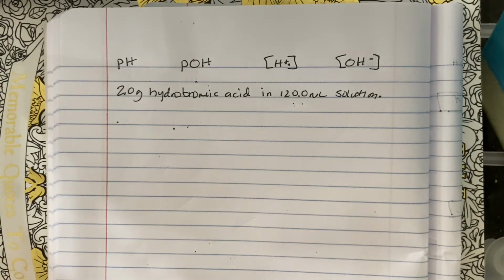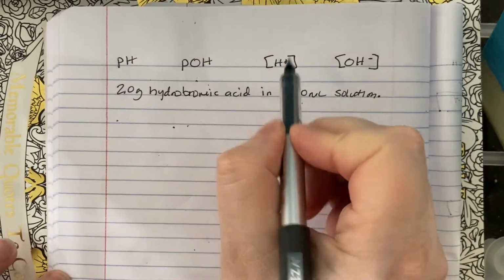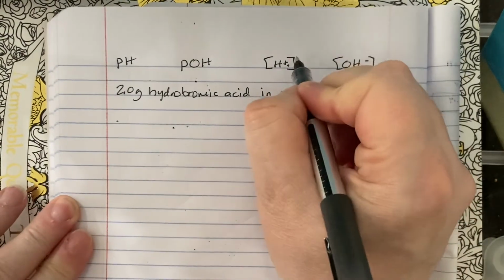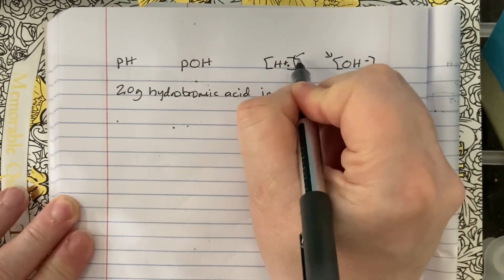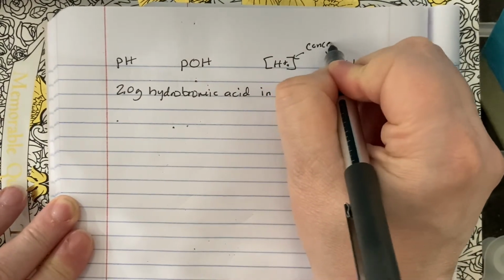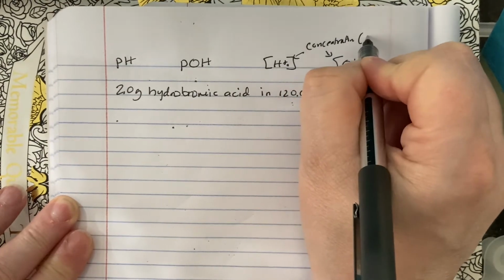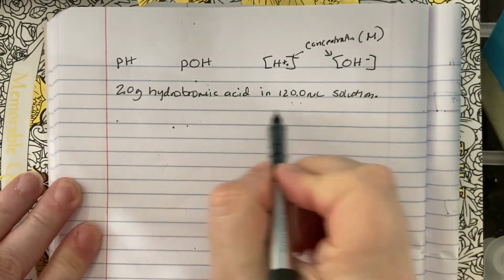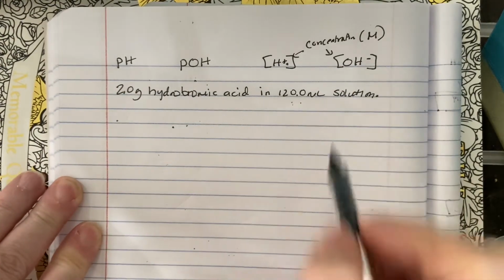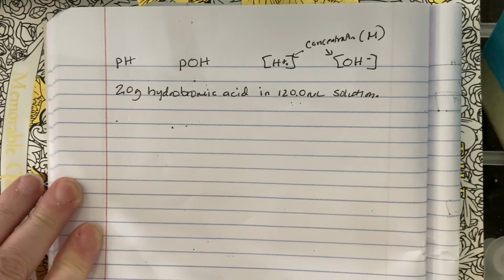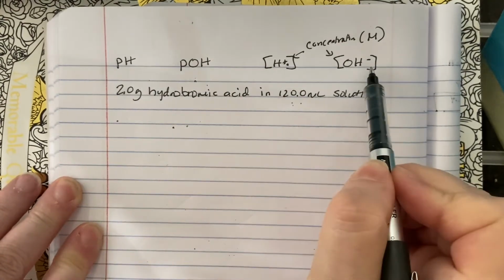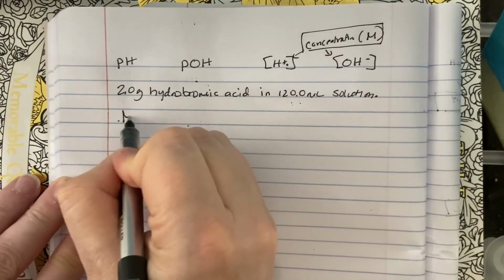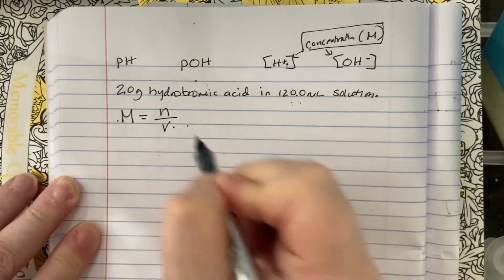All right, so in this problem, we need to find pH, pOH, the concentration of the hydrogen plus ion, and the concentration of the hydroxide ion. Remember, anytime you see brackets with a species inside, that's concentration, or in our case, molarity, moles over liters. So if you notice, 2.0 grams of hydrobromic acid in 120.0 milliliters of solution does not give you any of the four values. So you have to first calculate concentration. Molarity is equal to moles over volume.